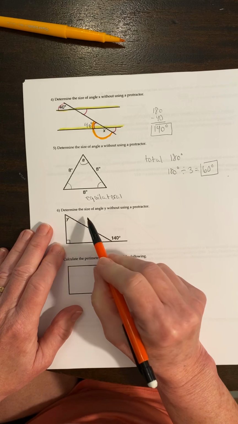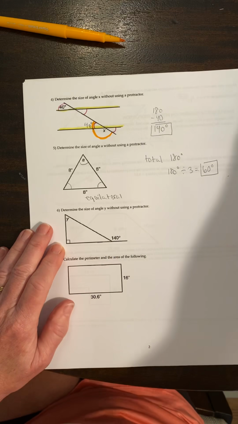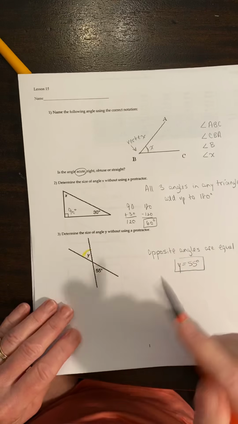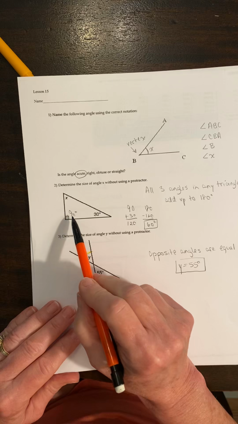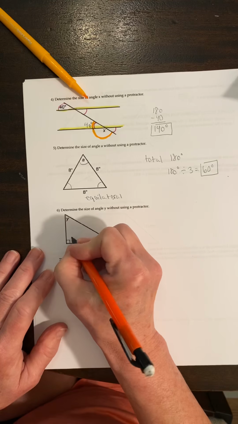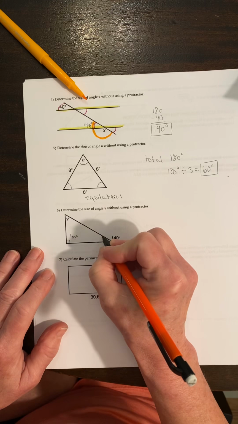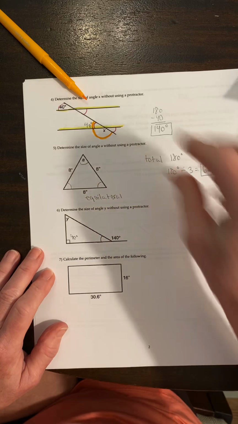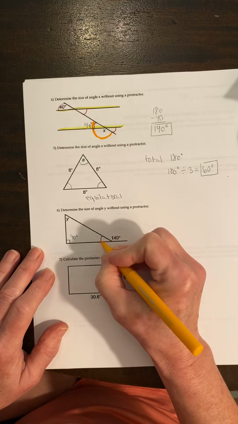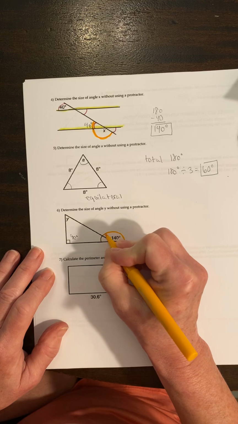Okay, let's see. Here we have to get angle Y without a protractor. Well, on our first page, we were able to find a missing angle if we knew the other two. Well, I know this one's 90 degrees, but I don't know this one here. Well, if I look at the angle next to it together, they make a half circle.